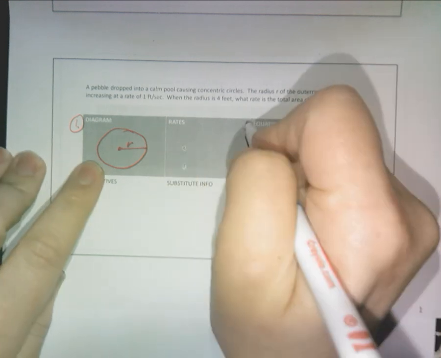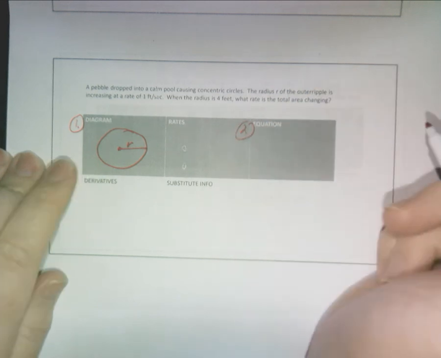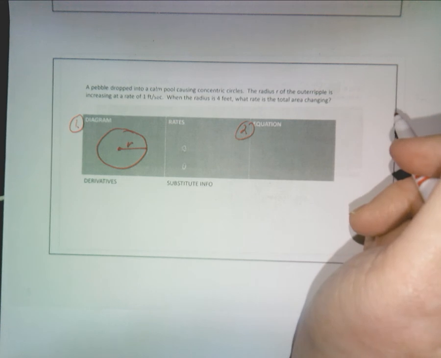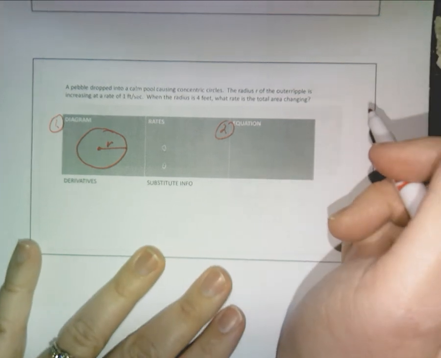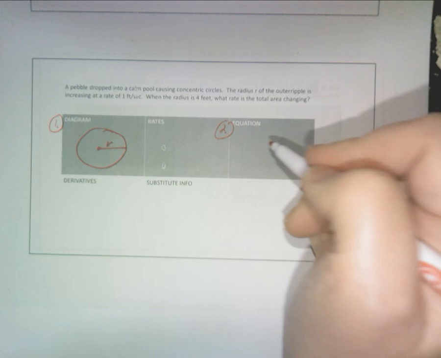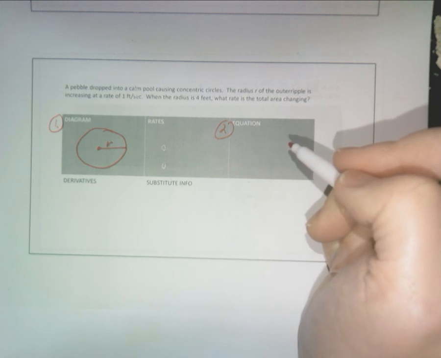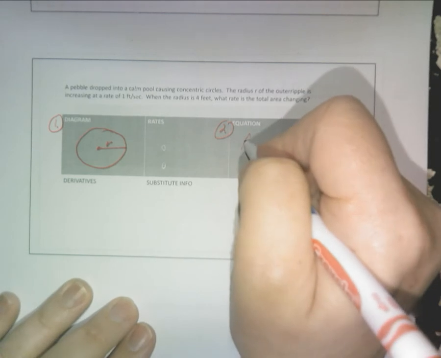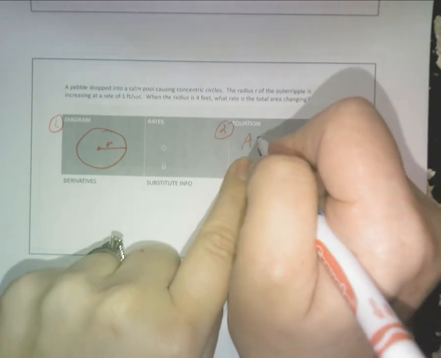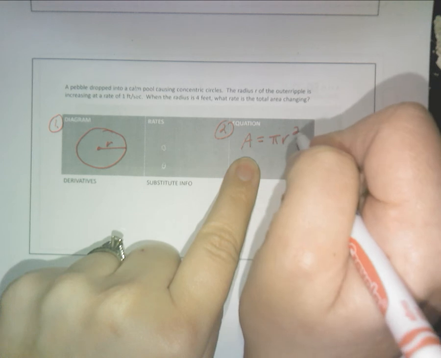So I'm actually going to go to number 2, the equation part, because you should all know the equation for a circle. What's the equation for a circle? Pi r squared. By the way, we're not talking about circumference. We're talking about the area, the outer ripple expanding the area of it. So area, please write the A, equals pi r squared.